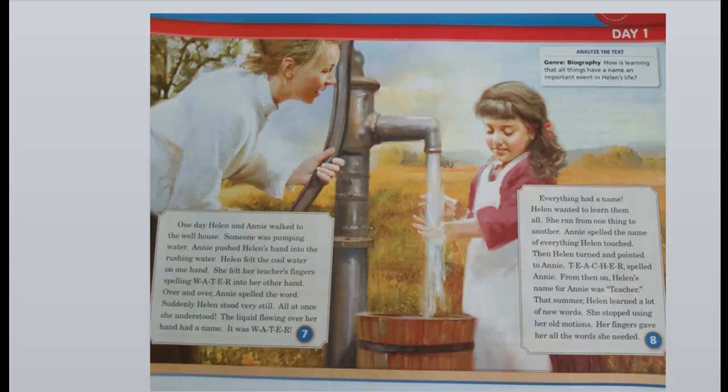That summer, Helen learned a lot of new words. She stopped using her old motions. Her fingers gave her all the words she needed, as, of course, we remember in the previous page, that her teacher used to make her fingers make a specific shape for every letter. Got it? Okay, now let's continue.